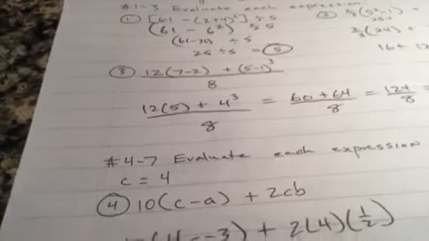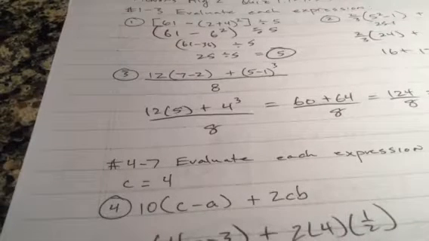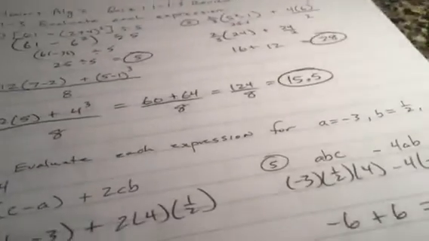Number 3 there. Do the parentheses. You're going to cube it, multiply, add together, divide by 8.